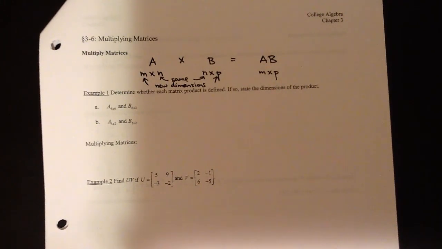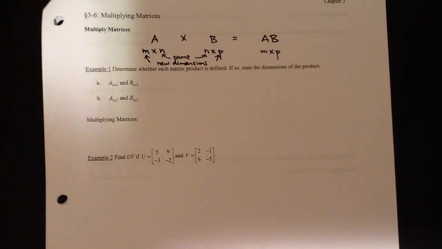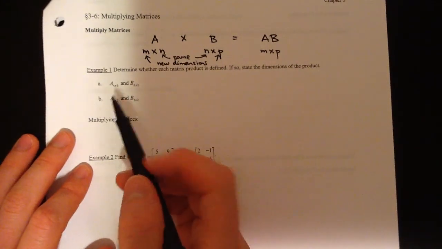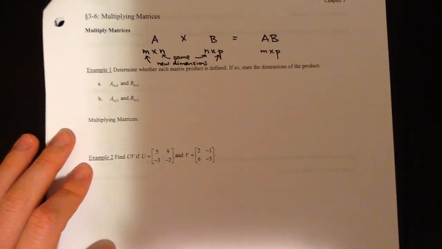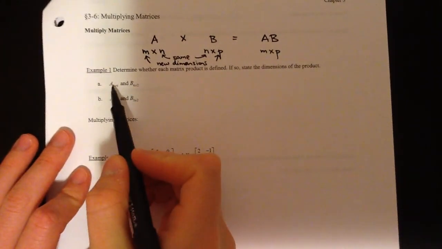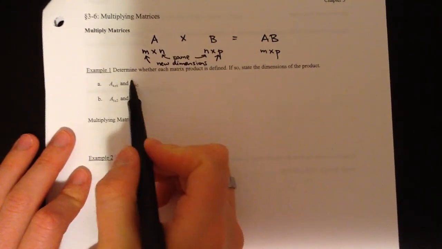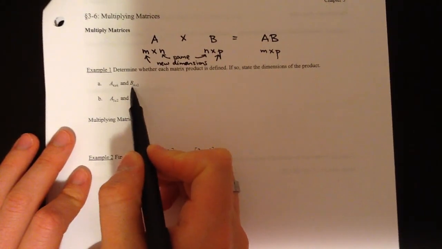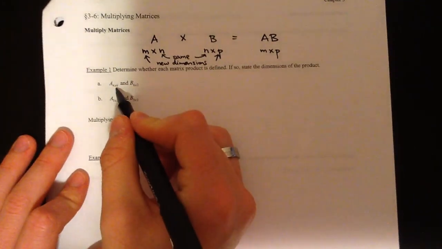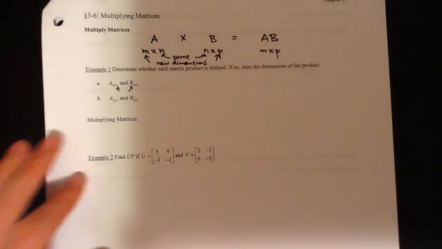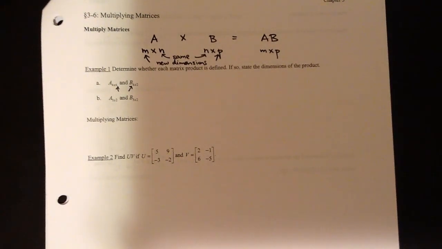So we've got these first two practice examples just to see if the product even works, if we're allowed to multiply them together or not. This first one is teeny tiny on the screen, but hopefully you can see it okay in your notes. A is a 4 by 6 matrix, 4 rows, 6 columns. B is a 6 by 2 matrix, 6 rows, 2 columns. So 6, the number of columns in A, is the same as the number of rows in B. That means the matrix product is defined.